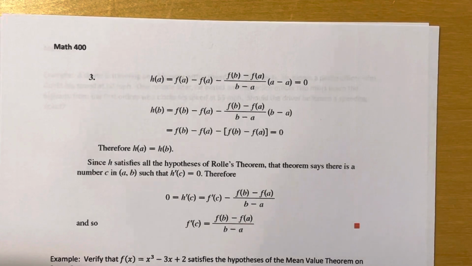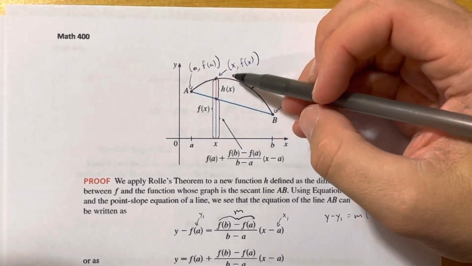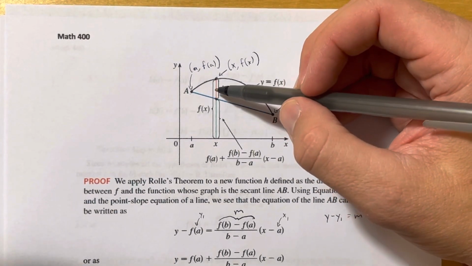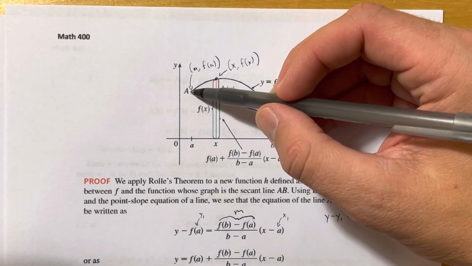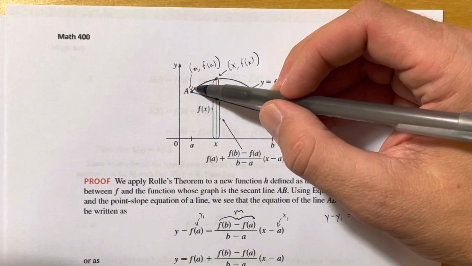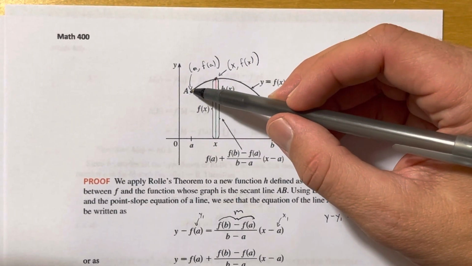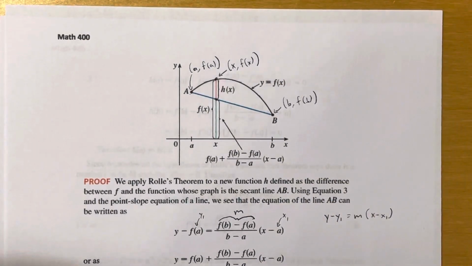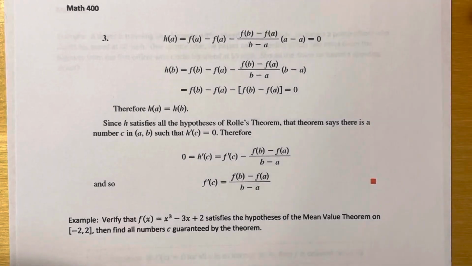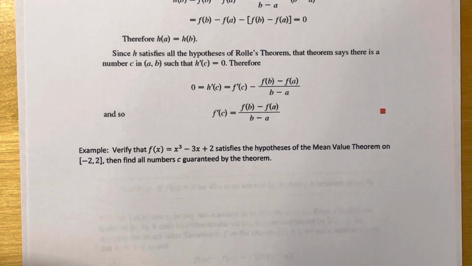That shouldn't be a surprise because, again, if you look at the graph of how we defined h of x, it's the distance between a point on f of x and a point on the secant line. But h of a would represent the distance between this point on the secant line and this same point on the graph. Notice that's where these two functions intersect. Similar over here. So the distance between the secant line and the function here is 0, as it is here. So graphically, it makes sense why we're seeing that. H of x, therefore, satisfies all three hypotheses of Rolle's theorem, so we can apply Rolle's theorem to it.